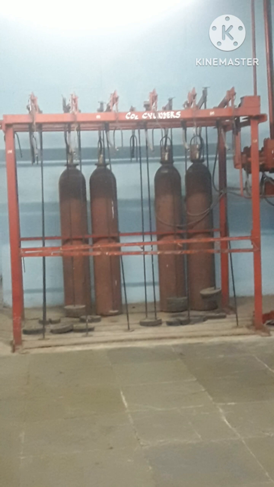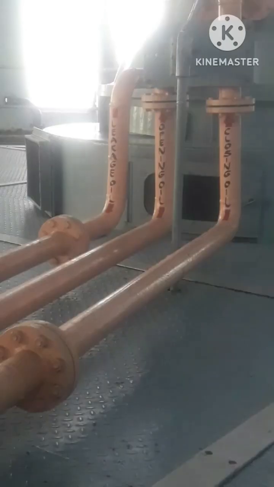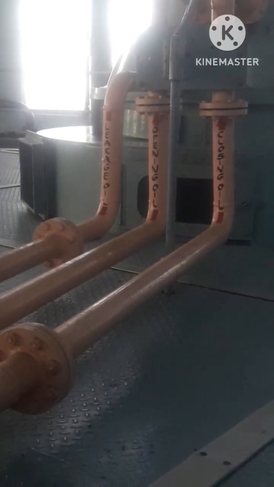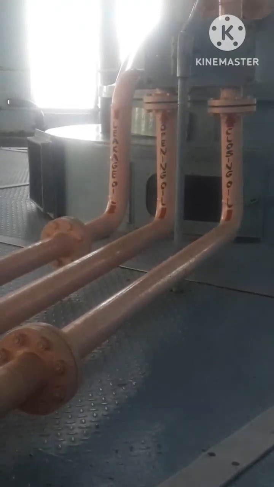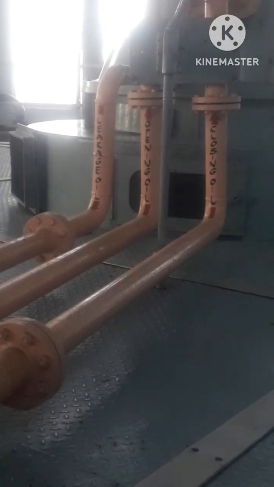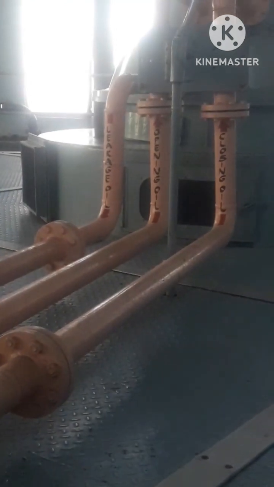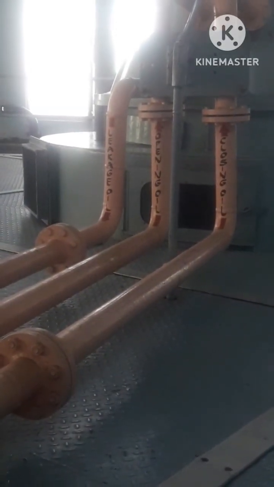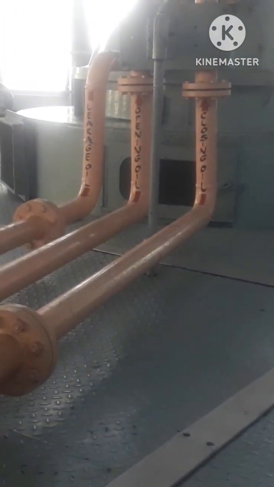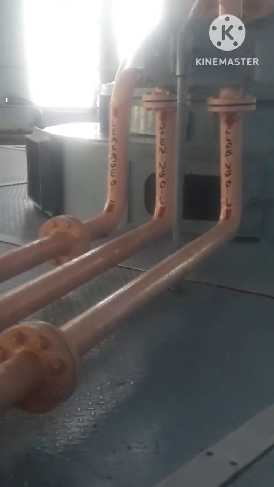After the CO2 cylinders we can see the oil. This oil is mainly used in generators for lubricating purposes. This oil helps to prolong the life of the generator. If we want a long life for the generator, we have to use oil for lubrication. This oil is used in the internal parts to lubricate them and help them function properly.